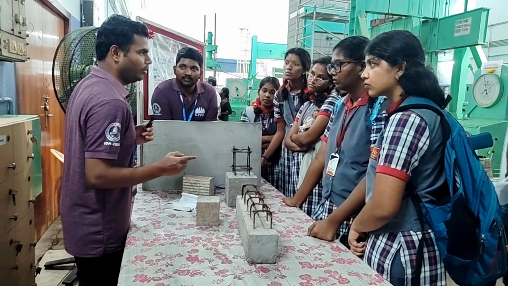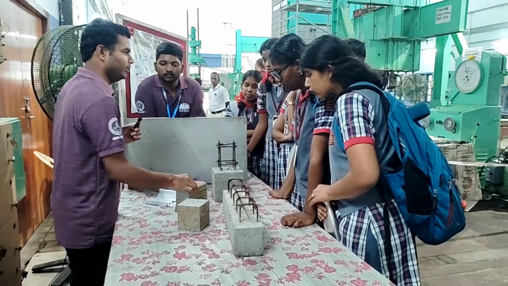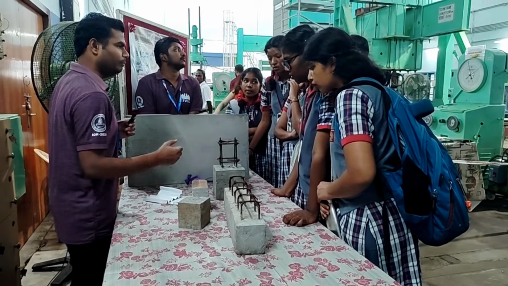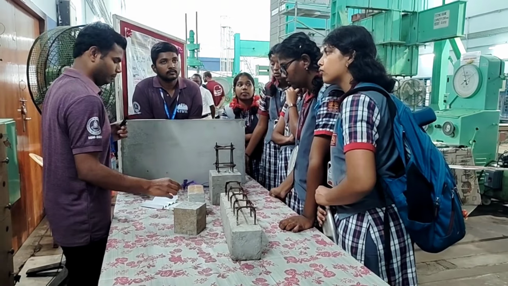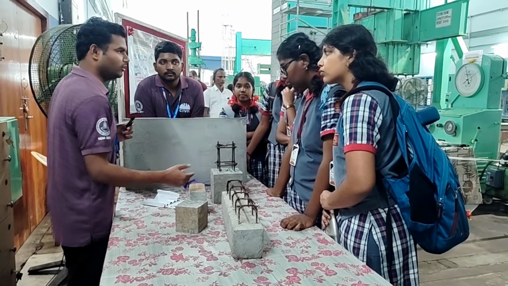Then we also have some new technology in our evolution. We use 3D printers. Here what we do is pressurize the concrete and give it shape in layers, one above the other, so that the layers form the structure of the wall and replace traditional brickwork.